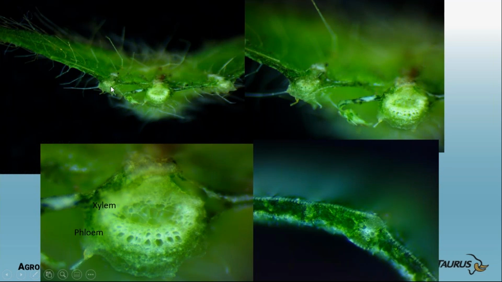So when you cut through the leaf here right at the base, this is the primary vein going in, and here are some of the minor veins. You can see that it has the xylem and phloem in here. And focusing, you can see the xylem's up here and the phloem's on the bottom in soybeans, and then all the smaller veins just have a smaller form of it.